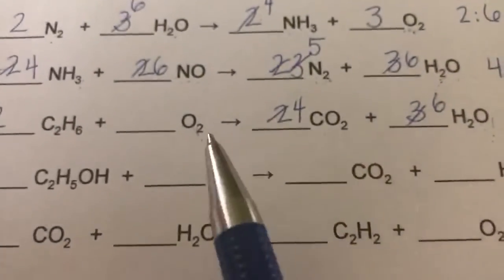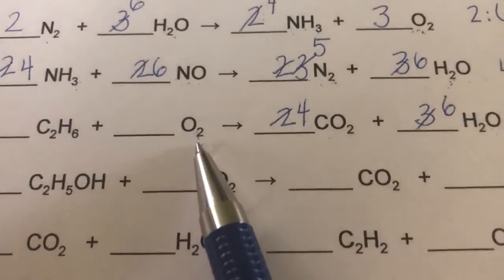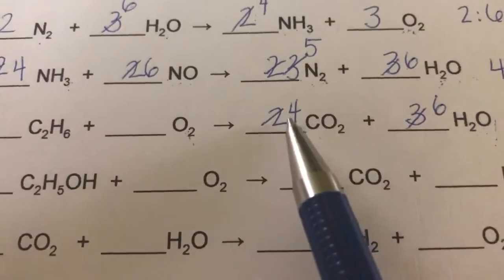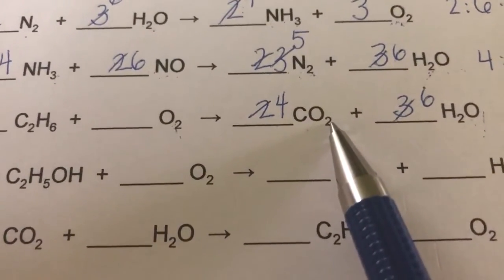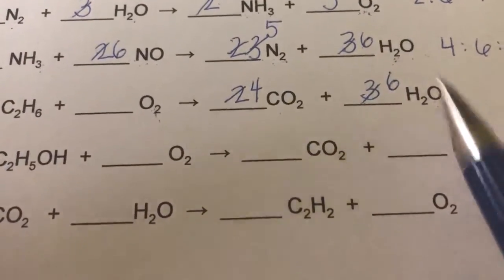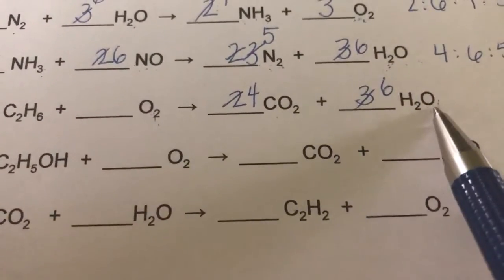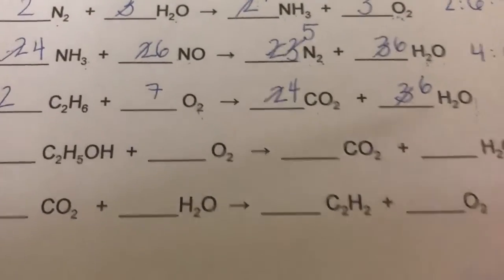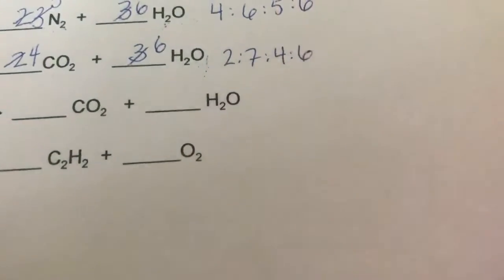Let's look at our oxygens. I still have 2 oxygens on the reactant side. Here I have 4 times 2, which is 8. And here I have 6 times 1, which is 6. So 8 plus 6 is 14. I multiply 2 by 7 to get 14. So my ratio is going to be 2 to 7 to 4 to 6.